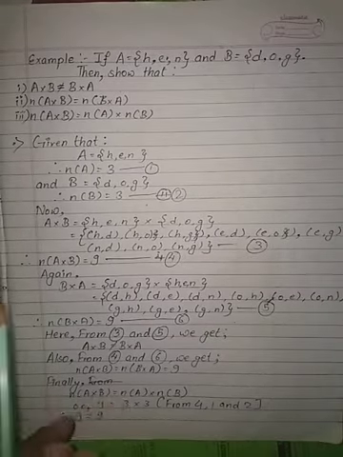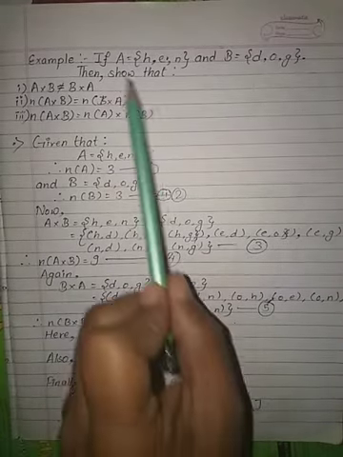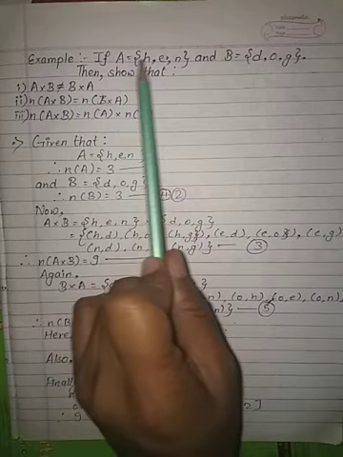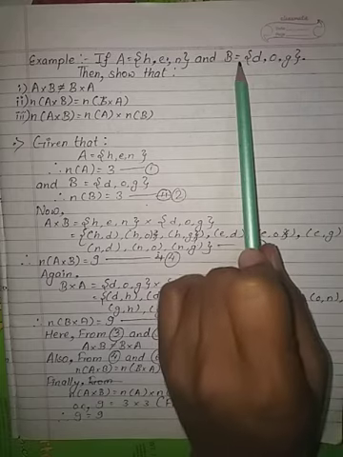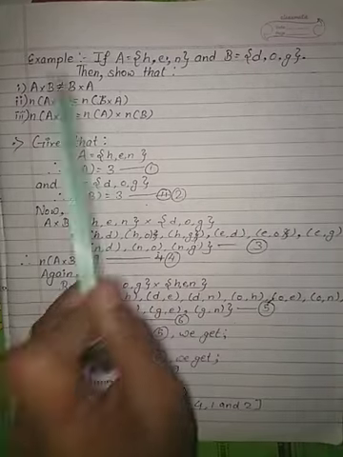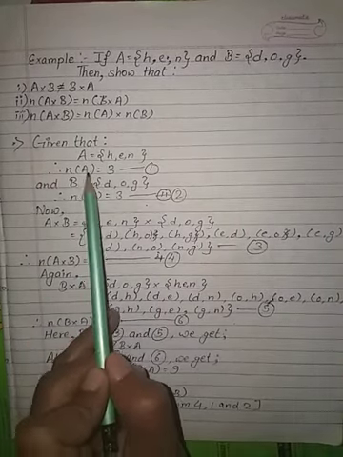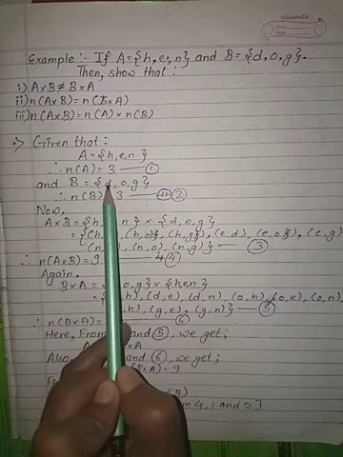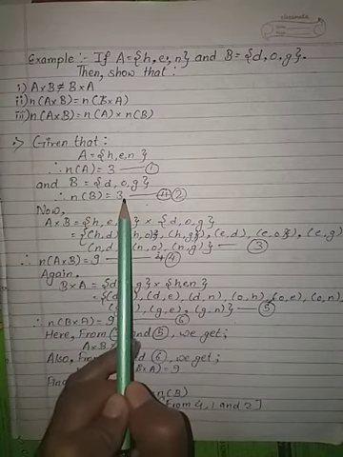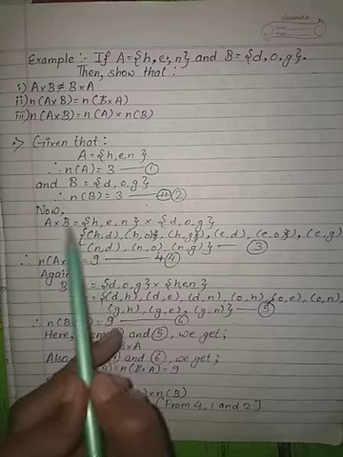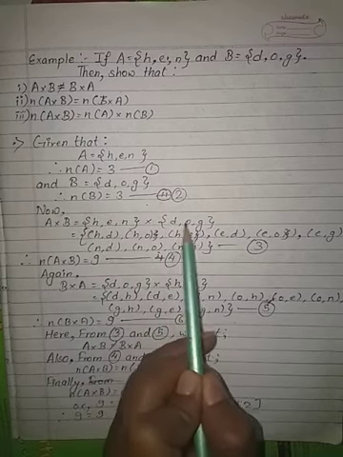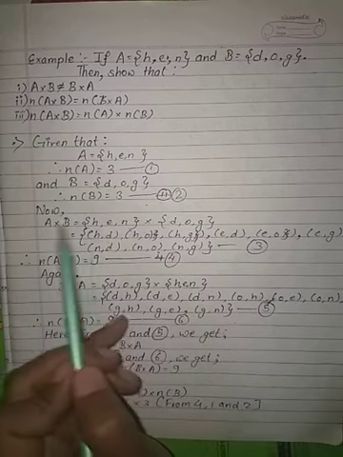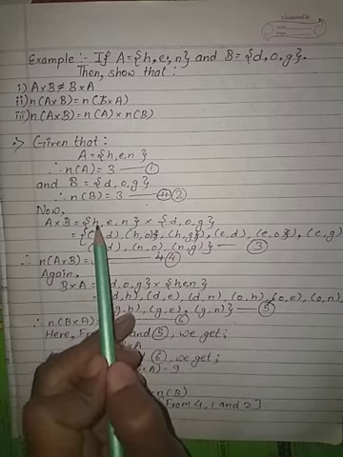Now here is one example. Let us discuss this. So here in the example, if A equals HEN, these are the components of set A, and DOZ are the components of set B, then we need to show these things. So here the cardinality of A is 3, because there are three elements, and the cardinality of B is 3 because there are three elements, and A cross B equals, where set A is H, E, N and set B is D, O, Z.